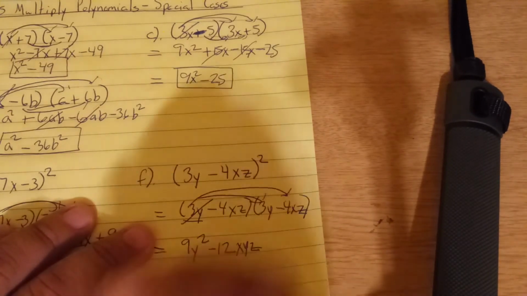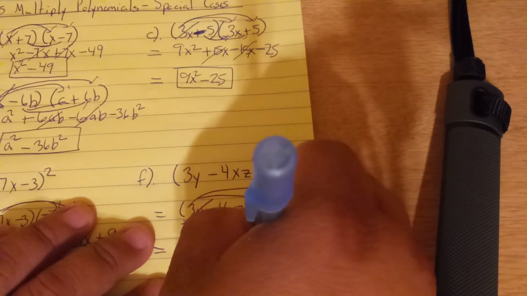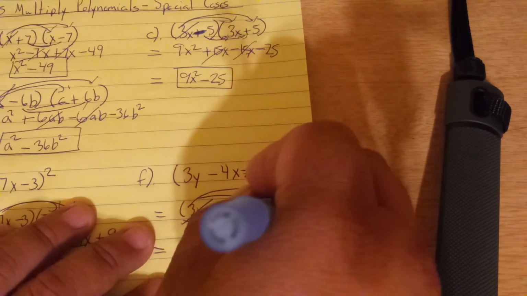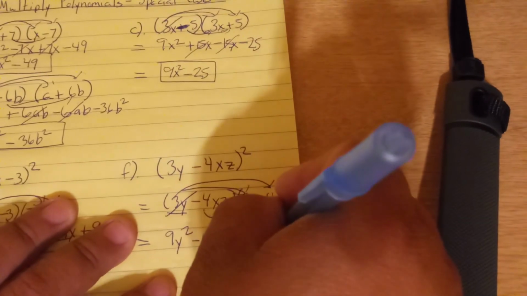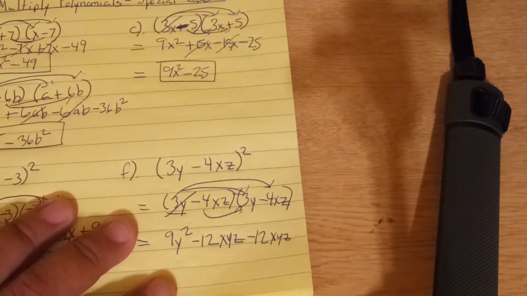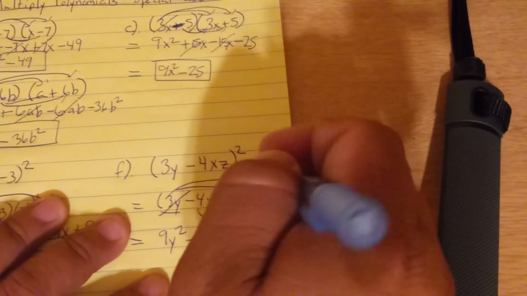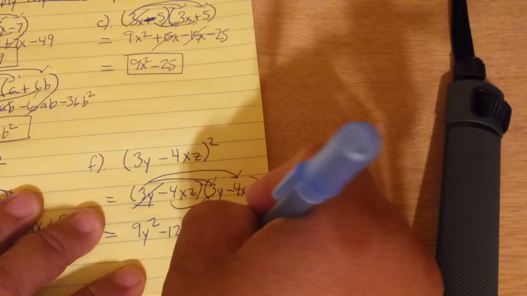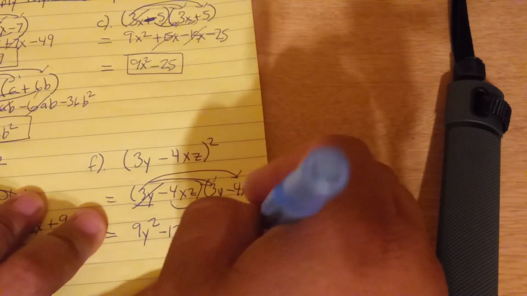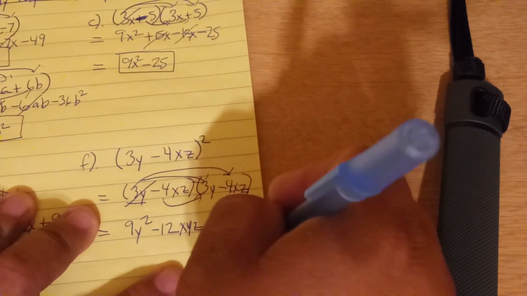We're going to do the same thing here. Negative 4 times positive 3 is negative 12. And once again, put it in alphabetical order. We have xz times y, so it'll be x, y, z. And finally, I can't fit this last one here, but negative 4 times negative 4 is positive 16. And I'm going to squeeze it here. X times x is x squared. And z times z is z squared.